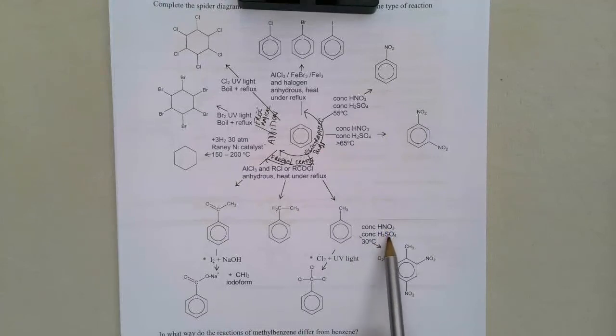Concentrated nitric and concentrated sulfuric, less heat needed, and you'll get multiple nitrations. In fact, if you just added dilute nitric acid, you could probably get at least one of the hydrogens to be replaced with an NO2 group.